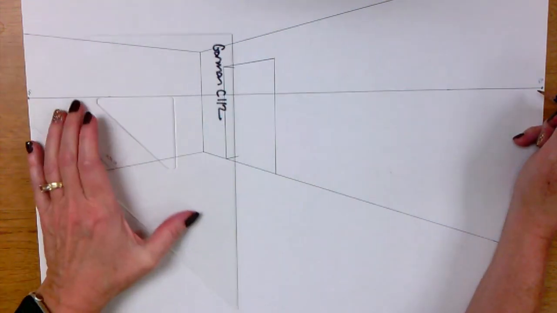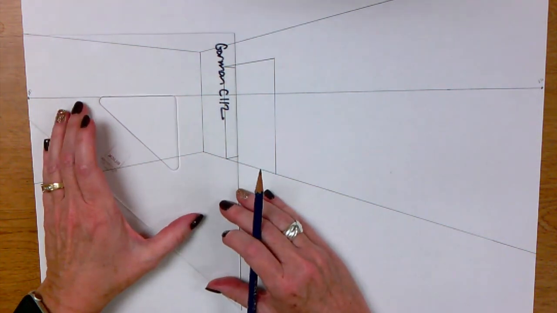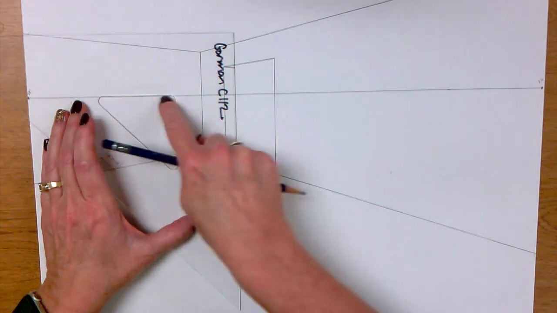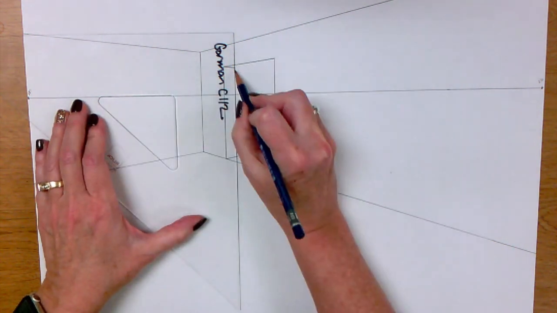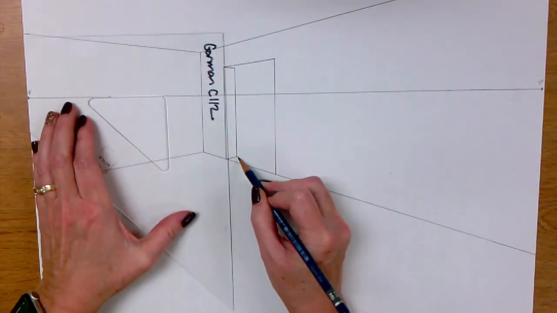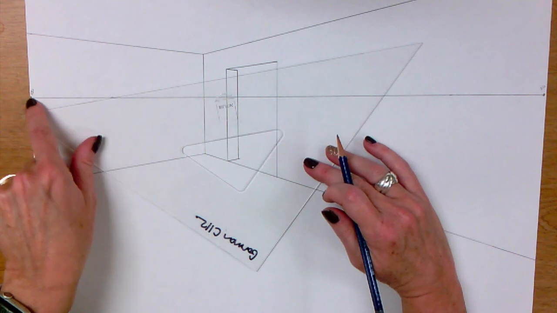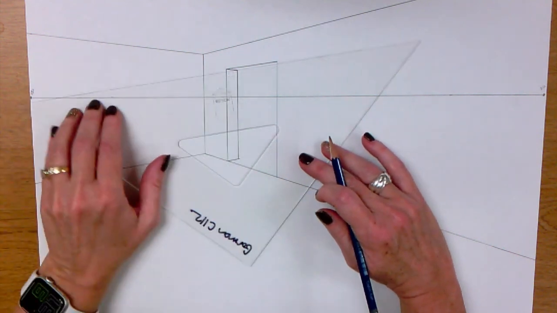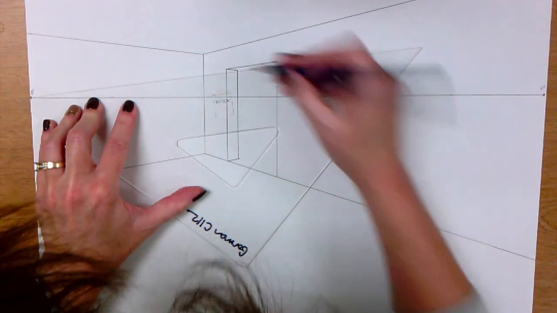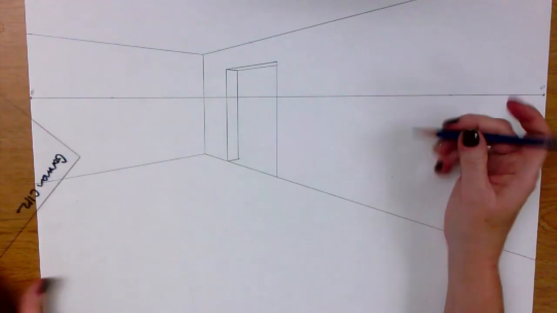And now again, I'm going to use that handle to line up. Make sure that's lined up and it's lined up here. And it looks like I'm a little bit off there, so I'll have to erase that. And then lastly, I'm going to line up my left vanishing point with that little line I made there at the top. And that will give me the top edge of the opening into that next room.